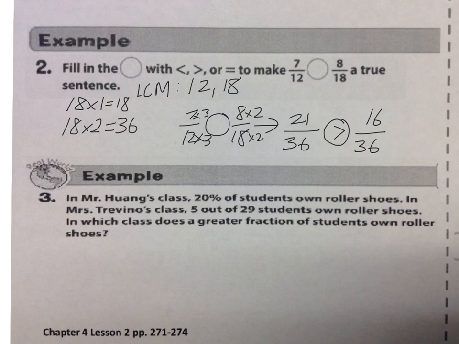In Mr. Huang's class, 20% of students own roller skates. In Mrs. Trevino's class, 5 out of 29 students own roller skates. In which class does a greater fraction of students own roller skates? Okay, so let's see. In Mr. Huang's class, 20% of students own roller skates, 5 out of 29. Okay, so we just got to see which one's bigger.